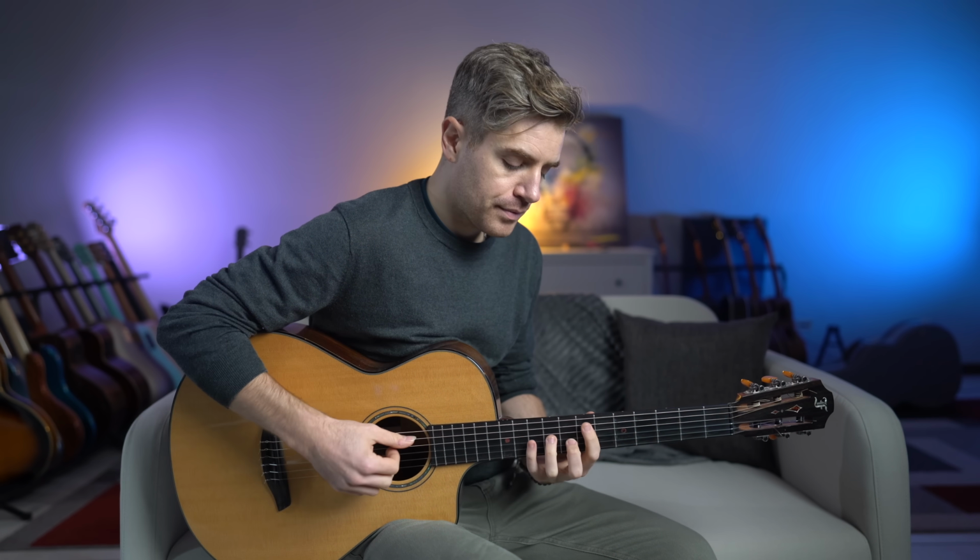Now, of course, this is just one example. In fact, we can change the melody and play an ascending line instead of always playing a descending melody, like this.